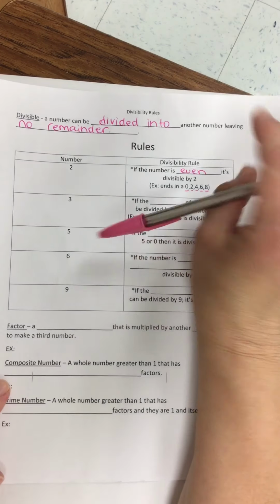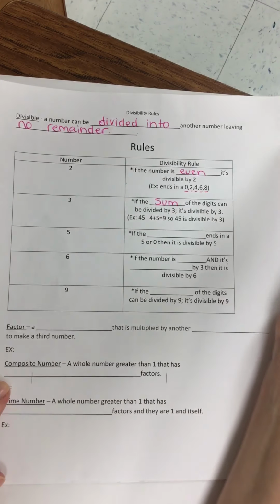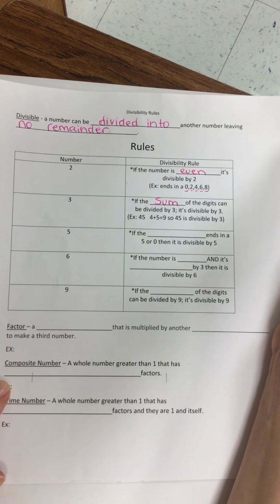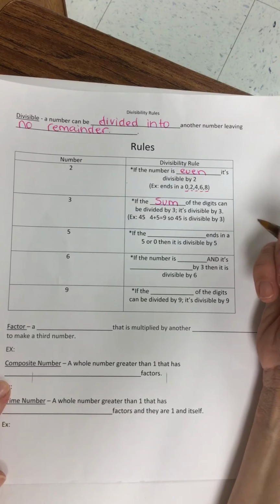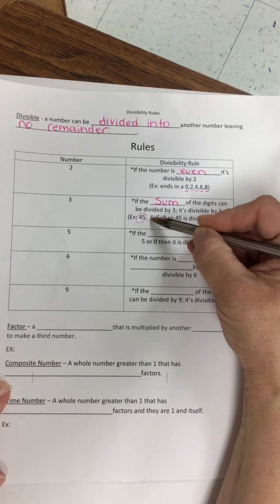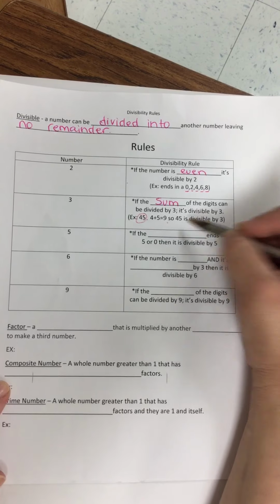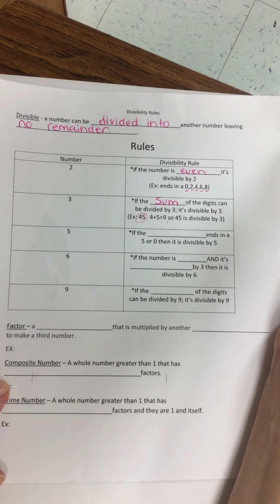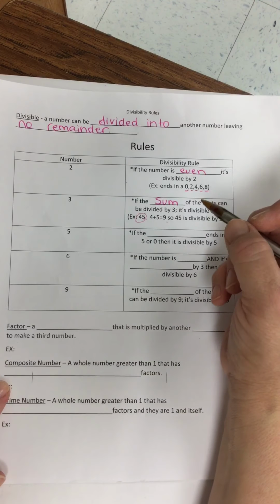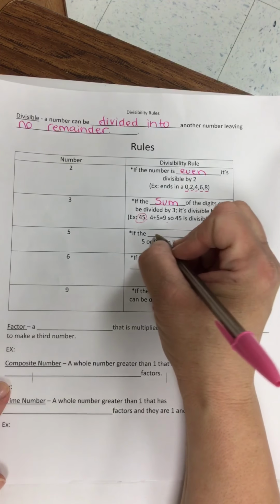Okay, the rule for 3. If the sum, means add, of the digits can be divided by 3, then the number is divisible by 3. For example, if I have the number 45, 4 plus 5 equals 9. 3 goes into 9 evenly, so that means 45 is divisible by 3. Okay?